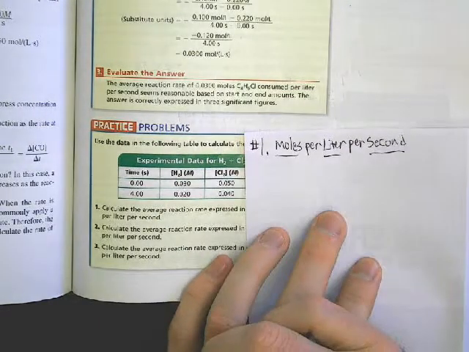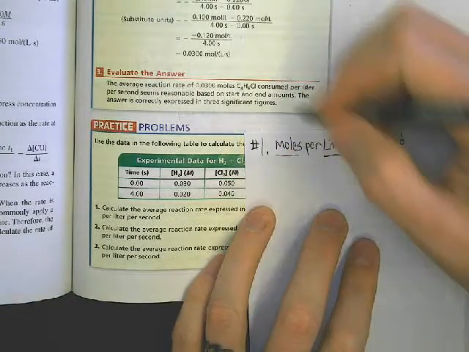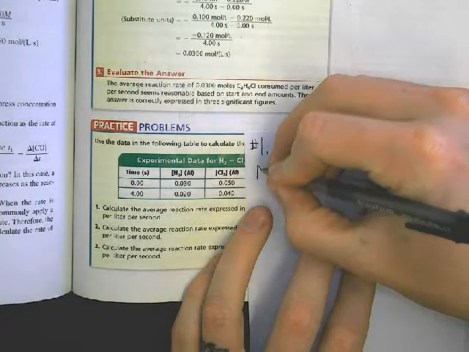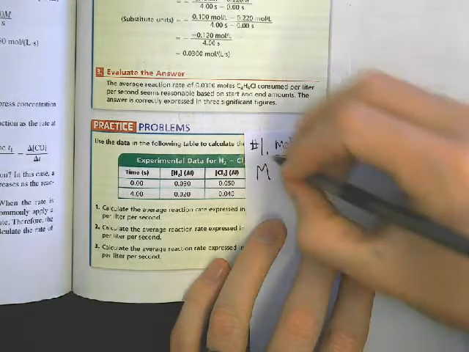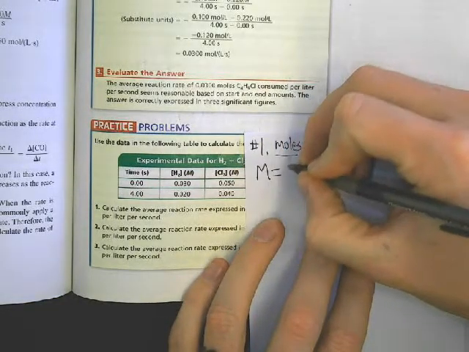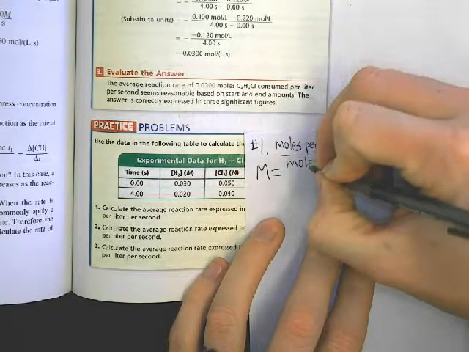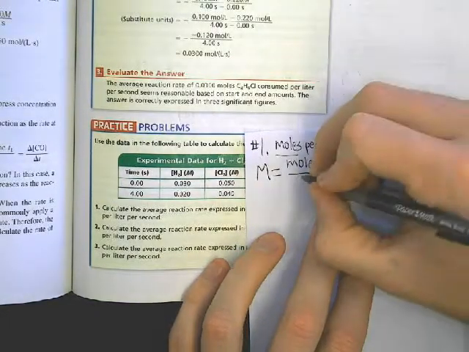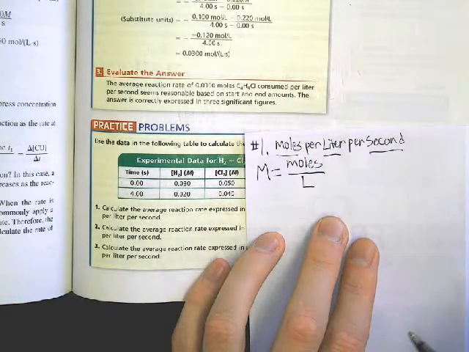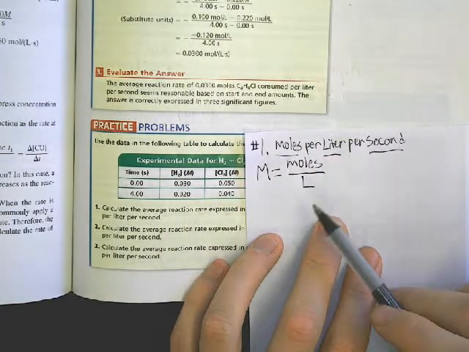Now here's where the trick comes in. Do you remember our big M, the molarity? Okay, so your molarity, do you remember, was equal to? Moles divided by what? Liters, yep, exactly. That's going to be super important.